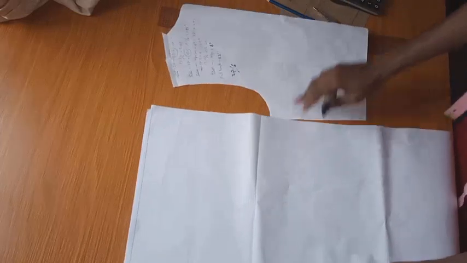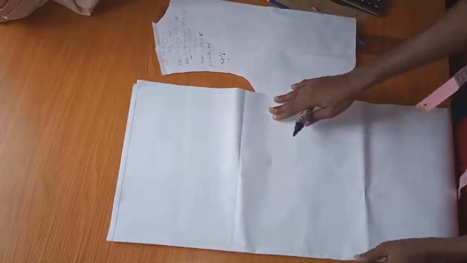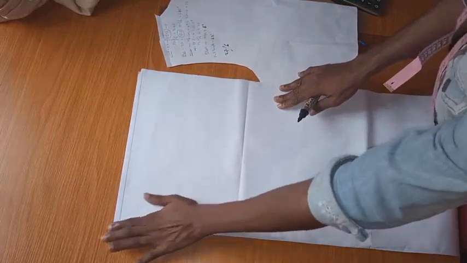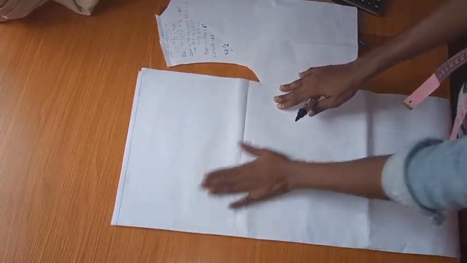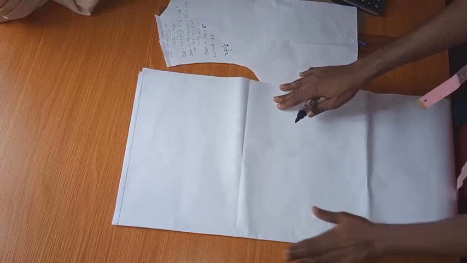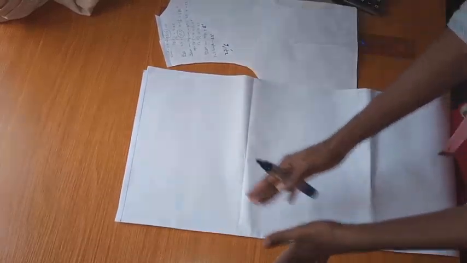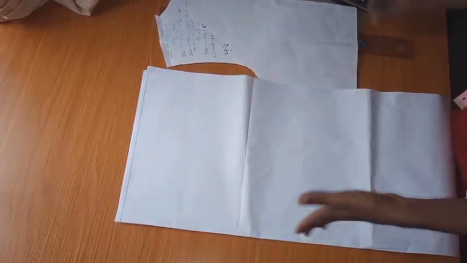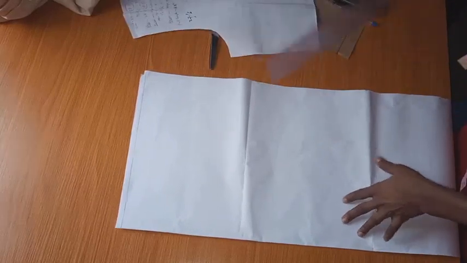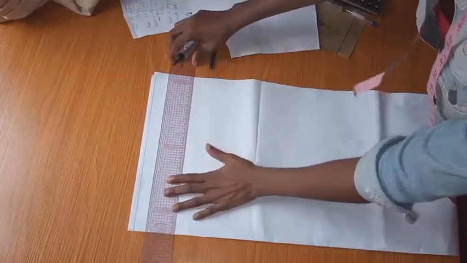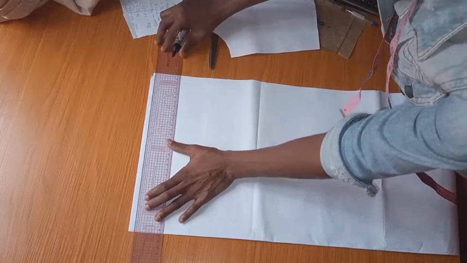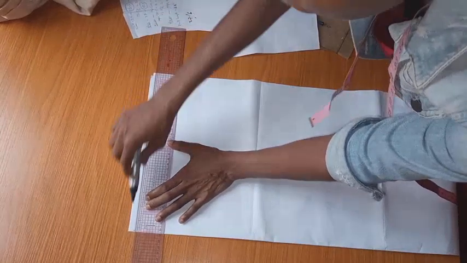I've already folded my paper like this. This doesn't require any measurement. You just fold your paper and give it enough allowance to accommodate all your measurements, like the way you draft your normal skirt. I'm drawing a margin here, which is going to guide me.